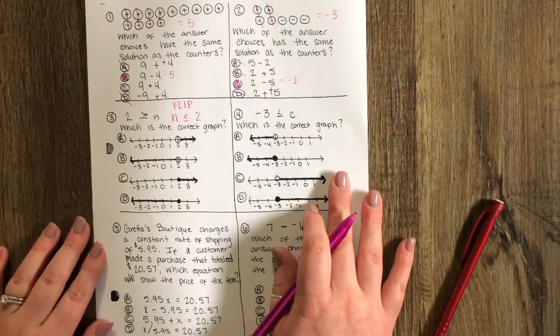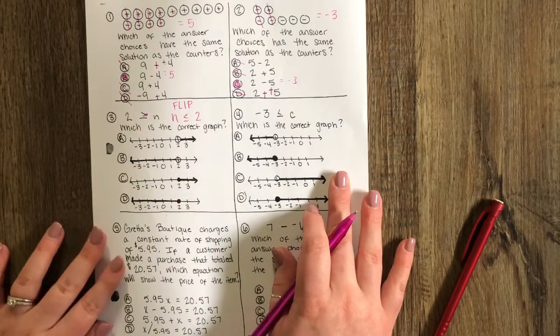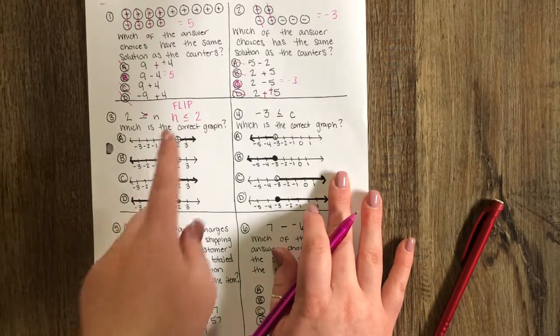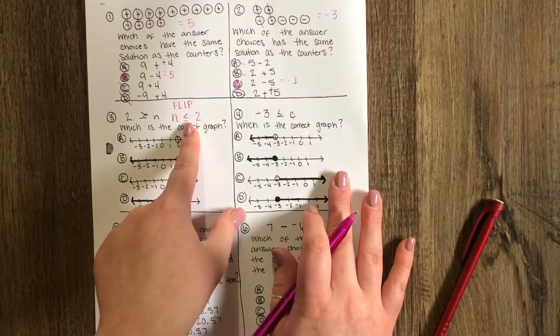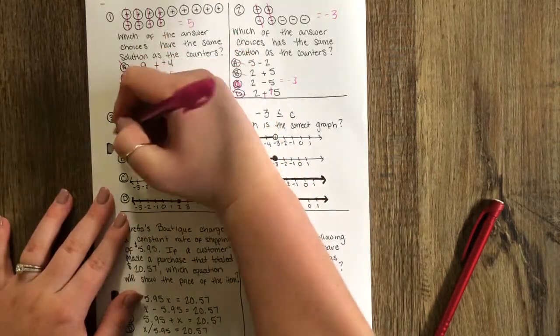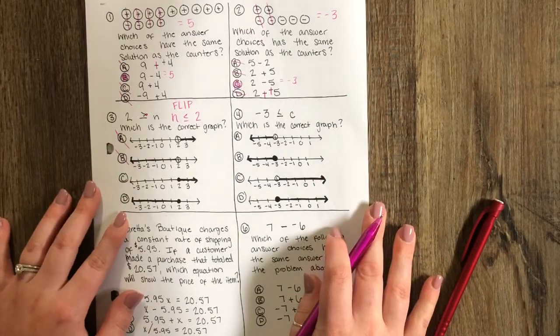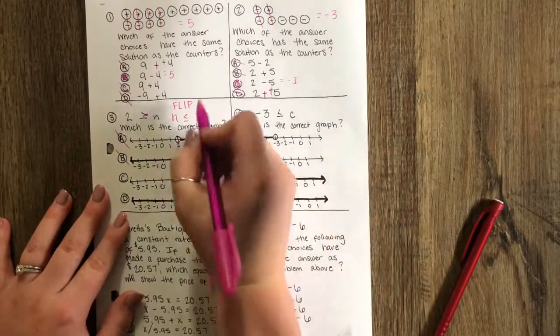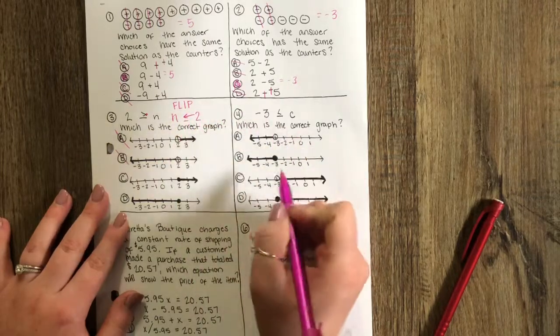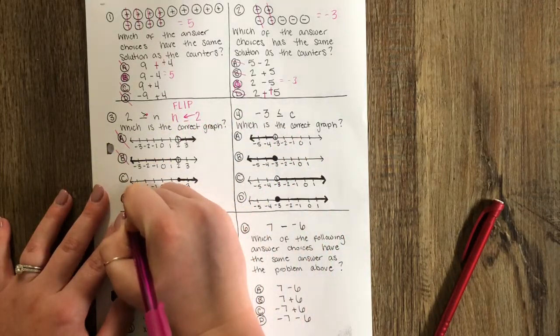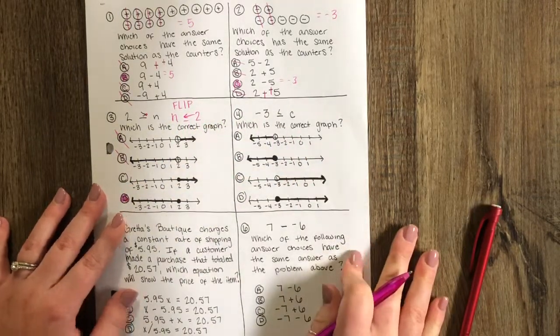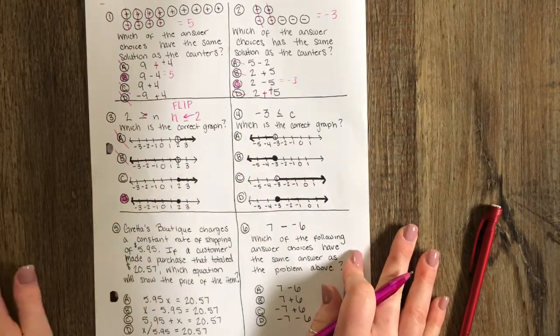So now we have to ask ourselves, open or close circle. And if we say close, we are correct because it is an equal to. And if we're equal to 2, that means we include 2. So we want to mark out A and B. And now we just have to say, do we go to the left or to the right? And if we draw our arrow, you should see that we're going to the left. So D should be our answer. Okay, you try number 4 on your own.